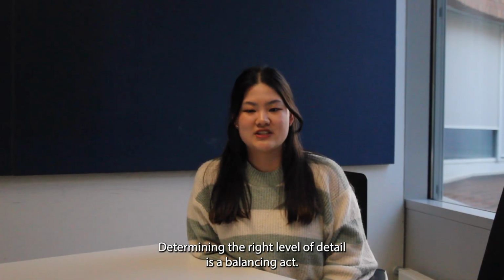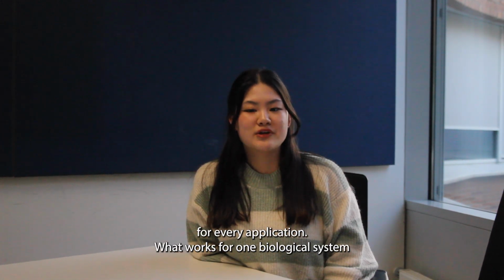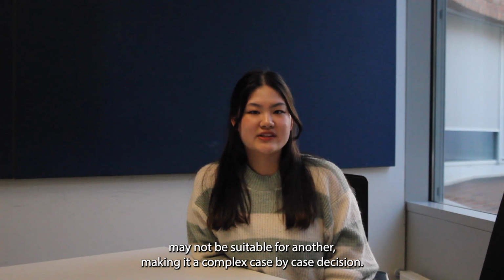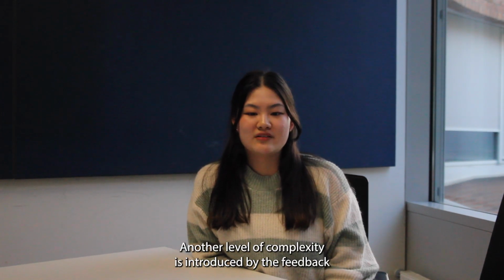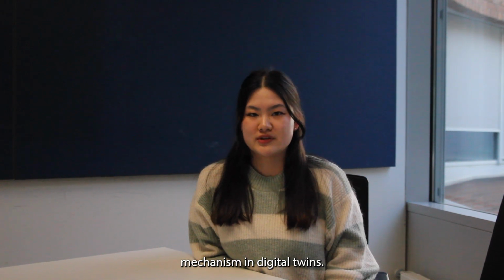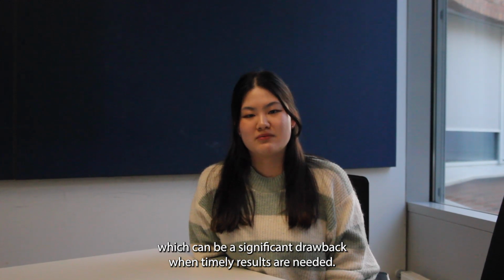Determining the right level of detail is a balancing act. As Joachim pointed out, the right balance of detail will differ for every application. What works for one biological system may not be suitable for another, making it a complex case-by-case decision. Another level of complexity is introduced by the feedback mechanism in digital twins. Higher complexity in the model often means longer simulation times, which can be a significant drawback when timely results are needed.